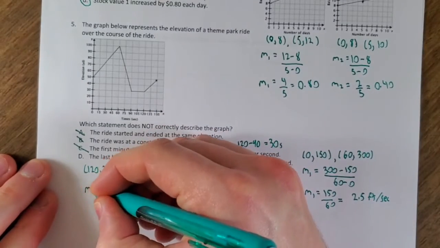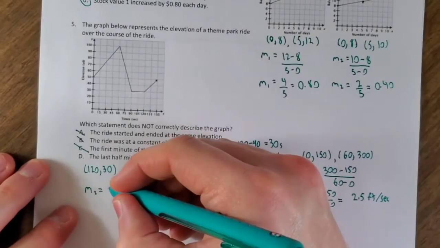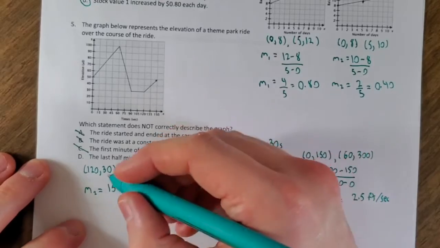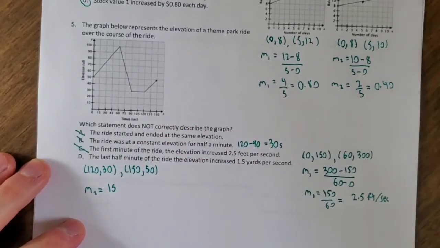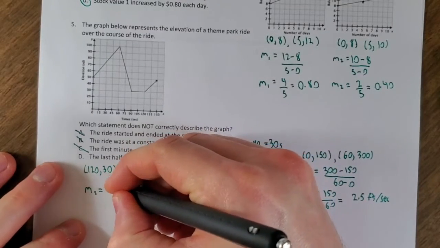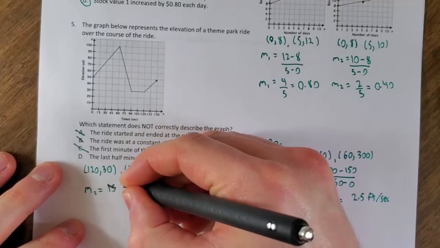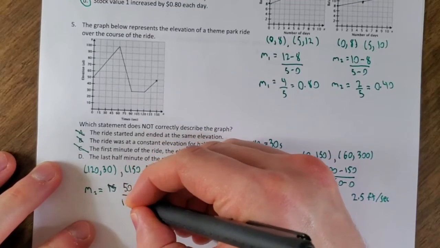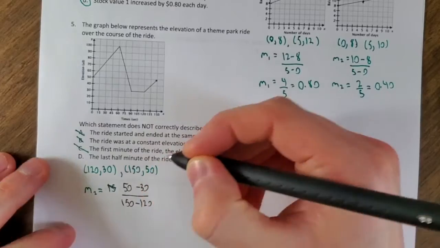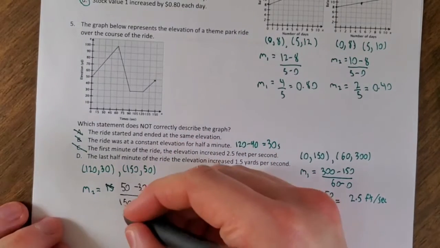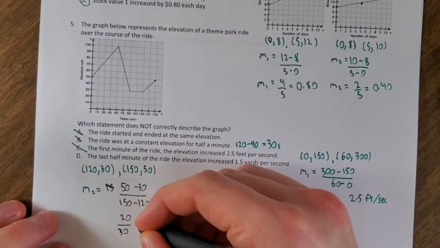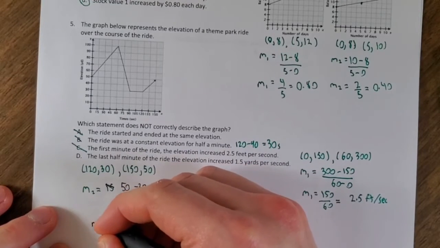So now if we calculate the slope for the last bit of our ride here, we can take, that should be a 30. So we've got a 50 minus our 30 all over our 150 minus our 120. So this will end up giving us a 20 over 30, which simplifies down into 2/3 here.